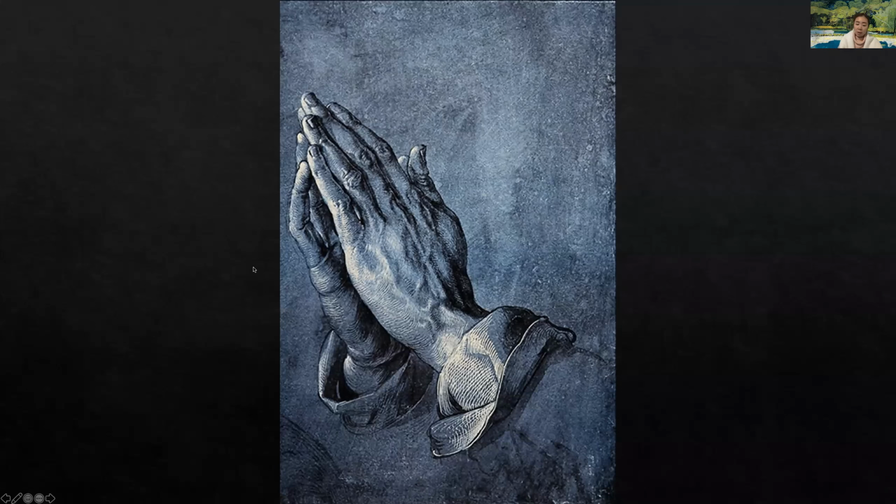As you can see, it's easy to add the features of the Baroque art style into your hand drawing. Any questions about this sketchbook project? No?